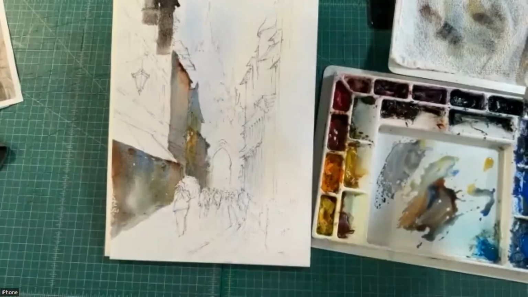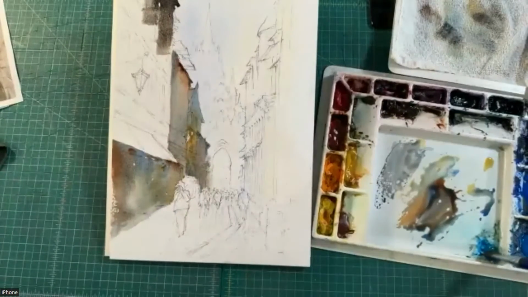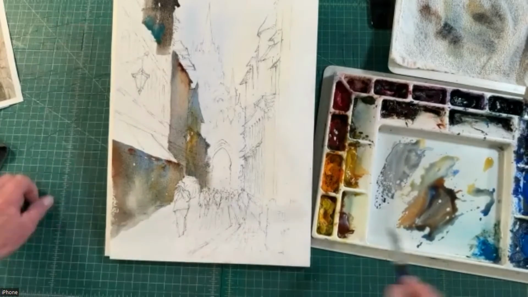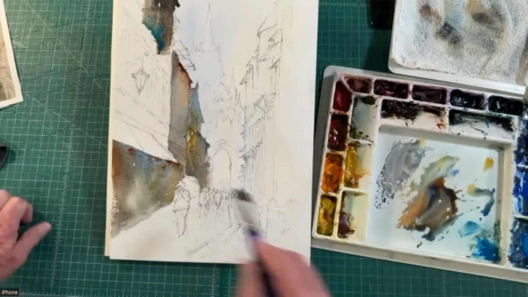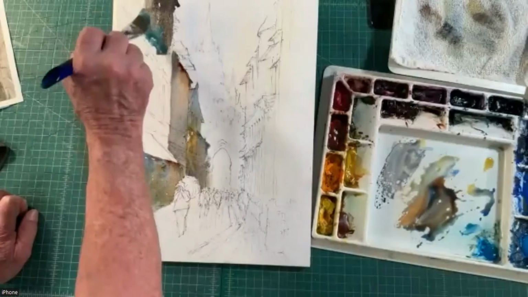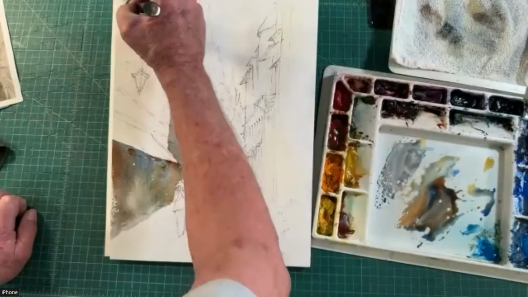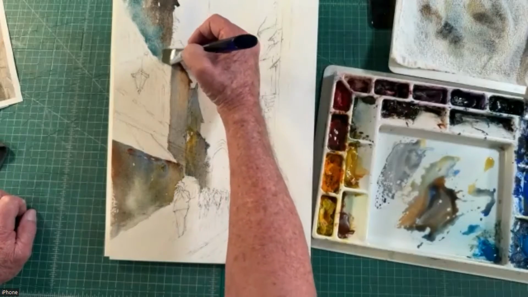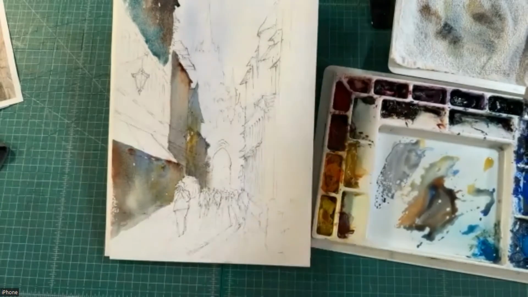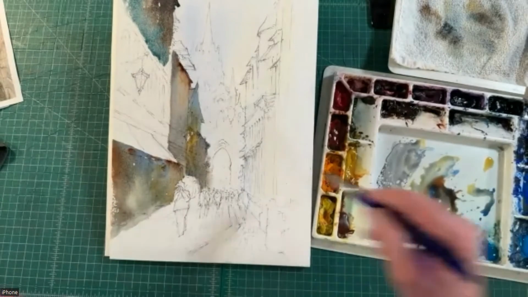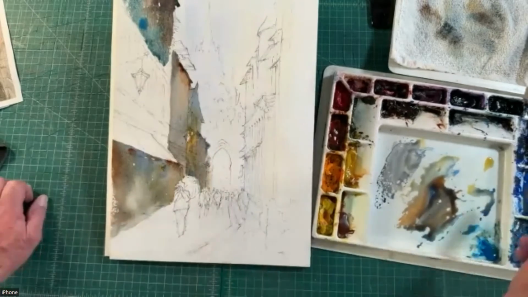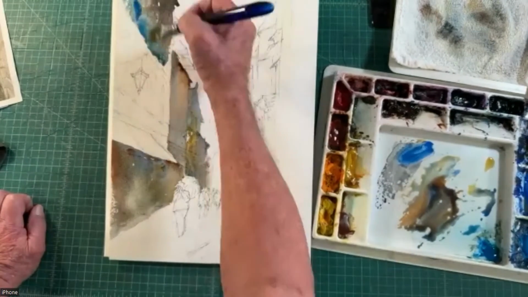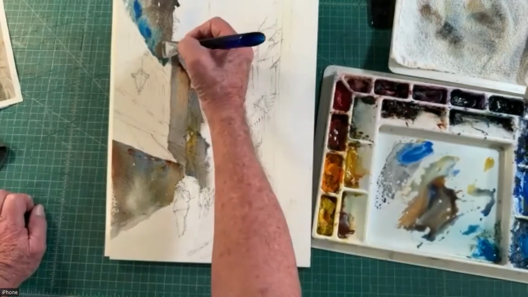And I want to also add a little bit of cooler color where some of these windows are in here. They're just sort of a little bit of a cerulean blue. And I'm not trying to actually paint any of the windows. I'm just adding a little bit of temperature change to those windows just to give it a little bit of variety. I'll add some cobalt in it. Cobalt is a little cooler than the cerulean.